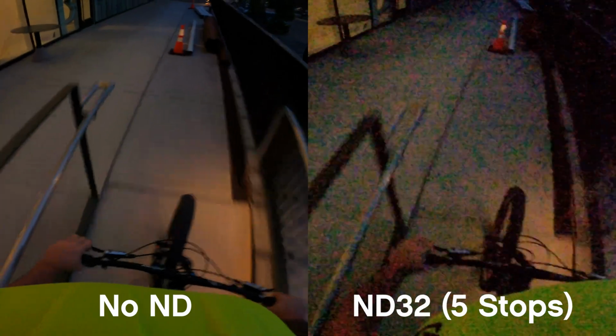Before we dive in, I have a couple quick disclaimers and notes about this video. The first one is ND filters will only help you in specific situations. These are not something you will always have on the front of your GoPro. In fact, an ND filter used poorly and at the wrong time can actually make your video footage worse. NDs are for brightly lit situations when you are trying to get the best possible quality out of your camera.